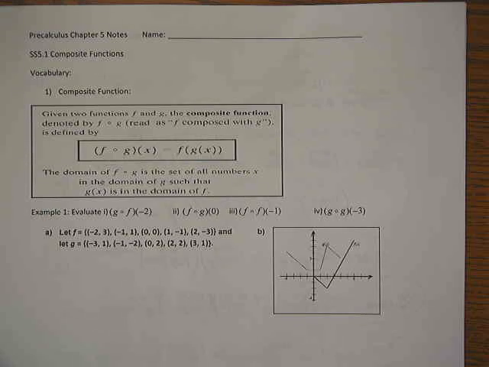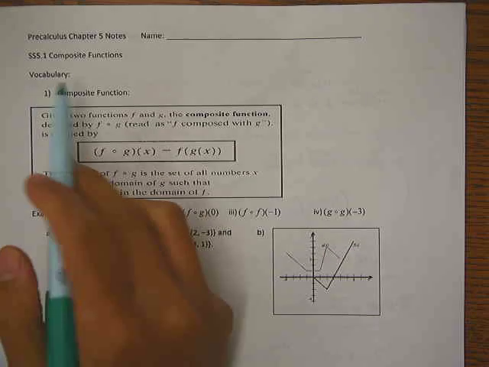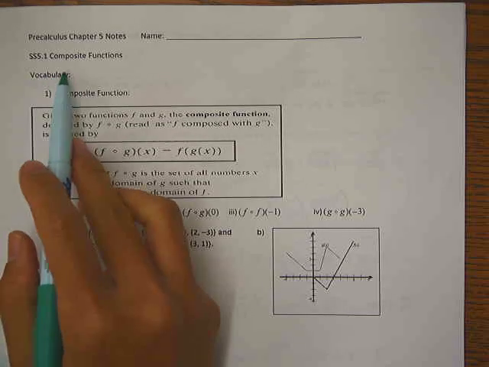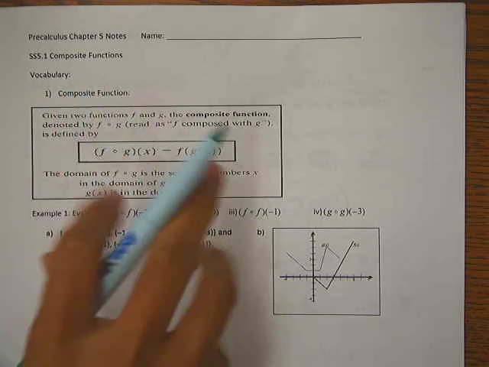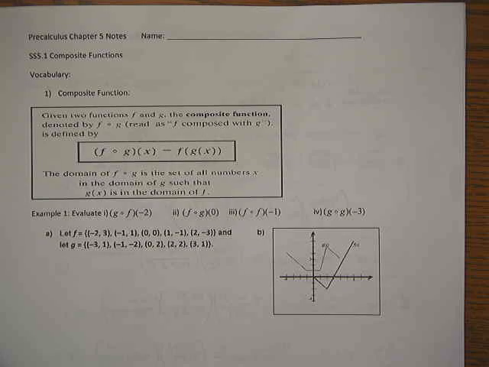Hey guys, so welcome to a brand new unit. This is chapter 5. The title of 5.1 is called Composite Functions, okay? So first thing we're going to do is we will read the box.